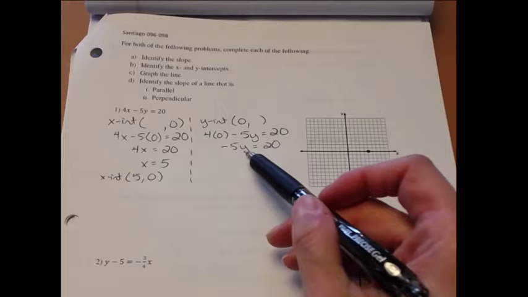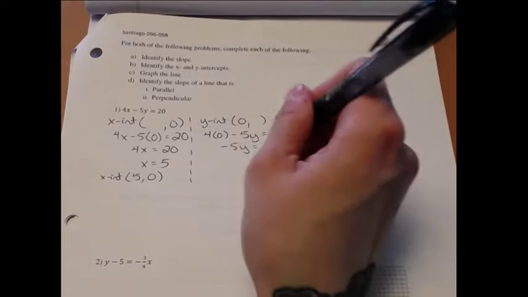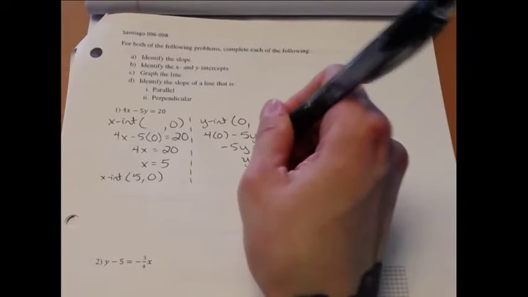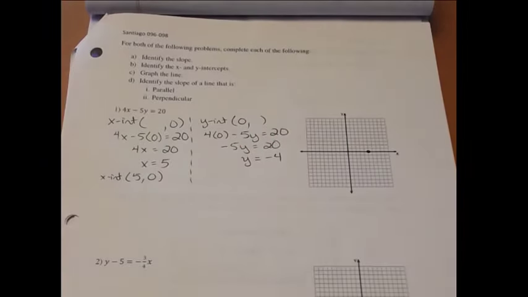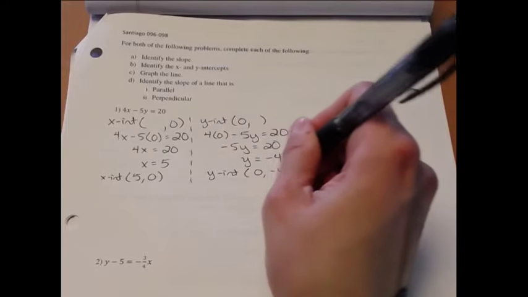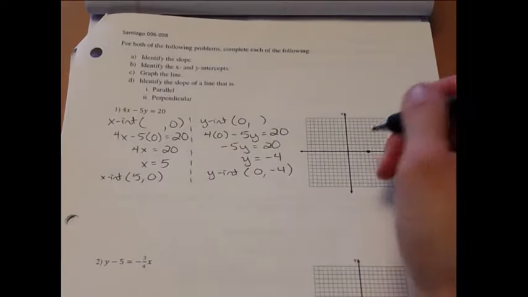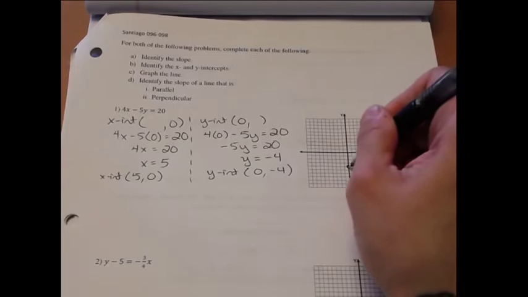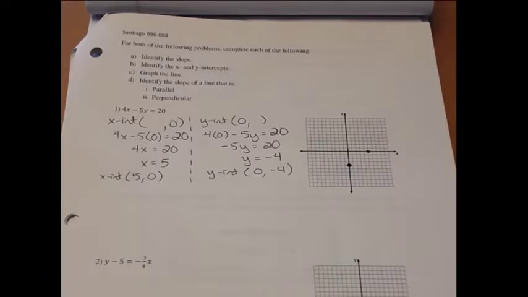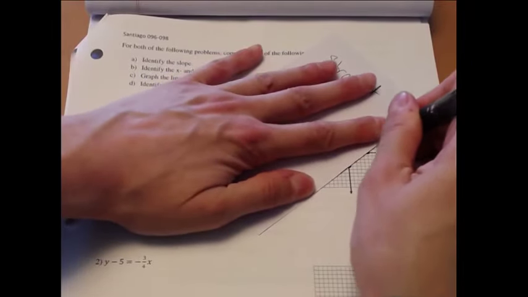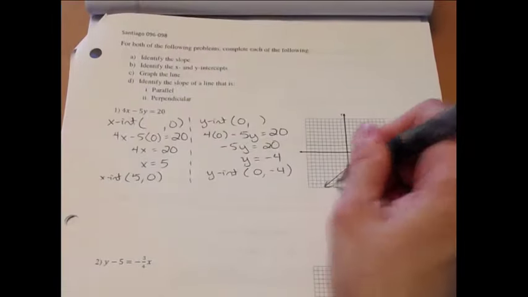Then we solve for y by dividing both sides by negative 5. 20 divided by negative 5 is negative 4. So my y-intercept is (0, negative 4). Let's plot that: (0, negative 4), negative 1, 2, 3, 4. I would like to connect these two dots with a line using my straight edge. Perfect.